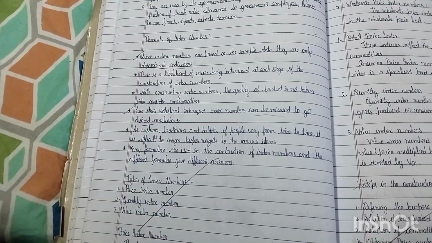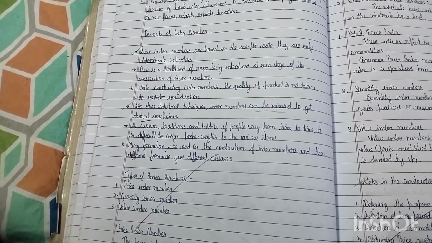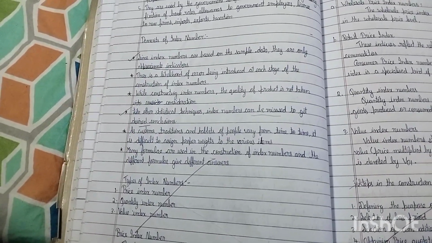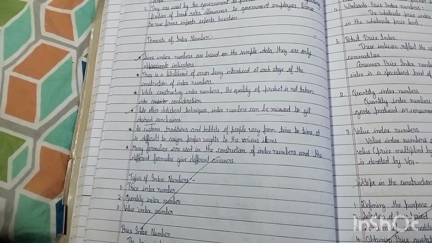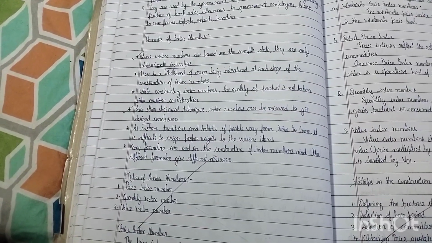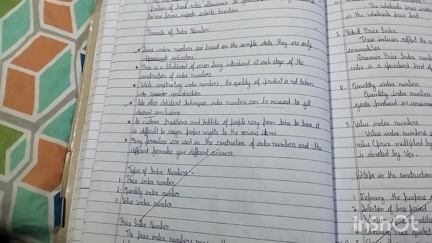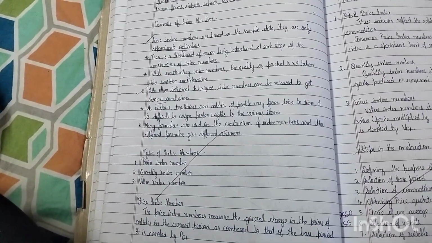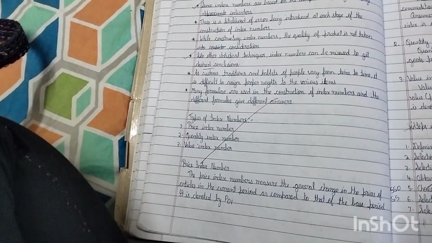The demerits: since they are not based on sample data, they only give approximate indicators. They can also be manipulated to get desired conclusions. As customs, traditions, and habits of people vary from time to time, it is difficult to assign proper weights to various items. So the types of index number: price index number, quantity index number, and value index number.